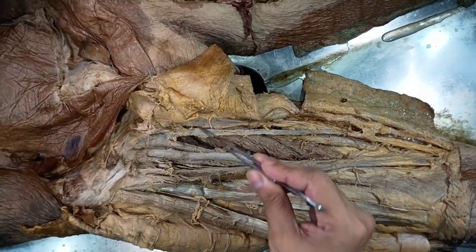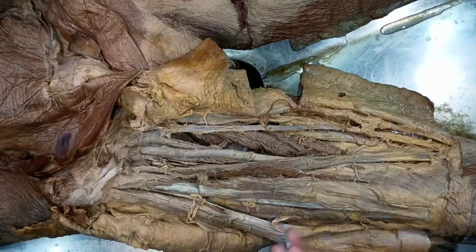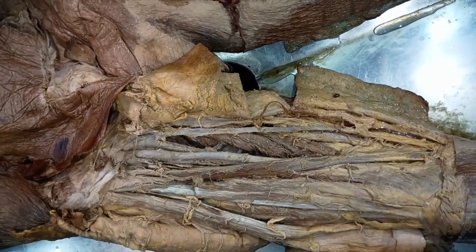So this region is present lateral to it. This portion was medial to it. So this is your femoral triangle, and these portions are basically present lateral to it.